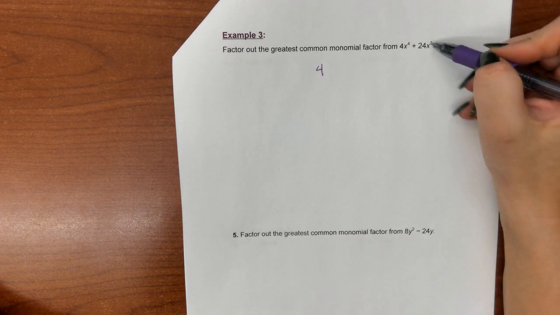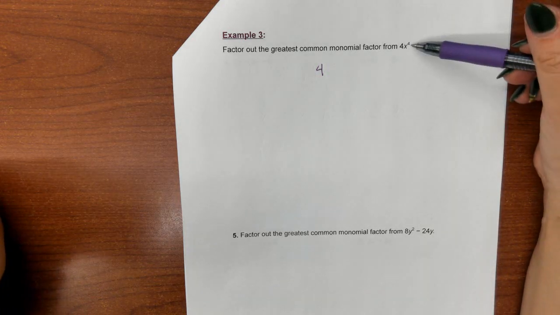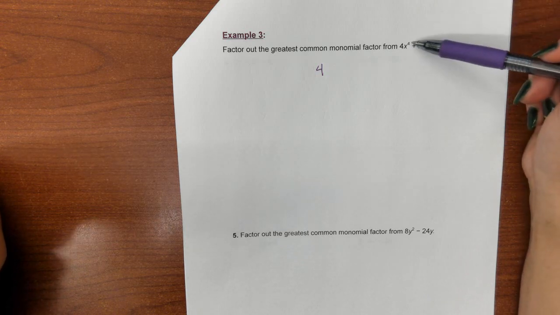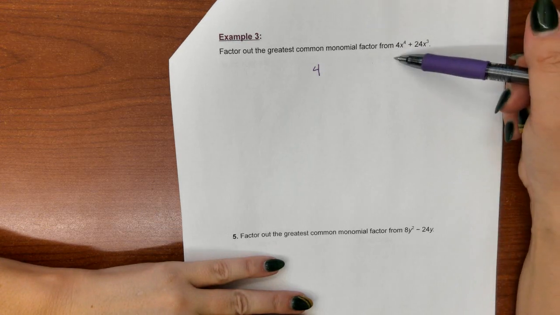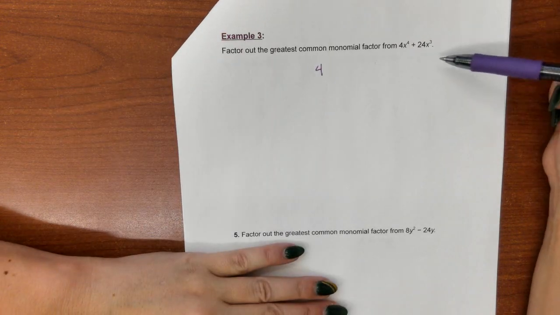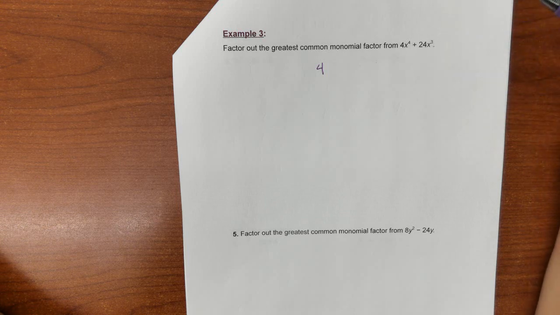And then let's look at our variables. I have x to the 4th and x cubed. The exponents almost tell us how many there are. X to the 4th, we have 4 x's: x times x times x times x. X to the 3rd, x cubed, we have 3 x's: x times x times x. So when you're looking at your variables, you want to think, how many can I take out?